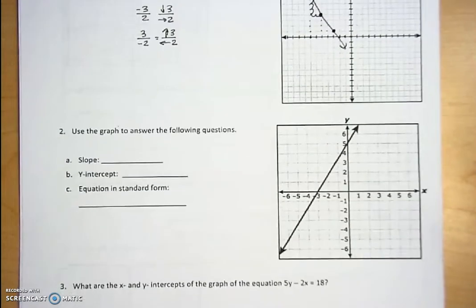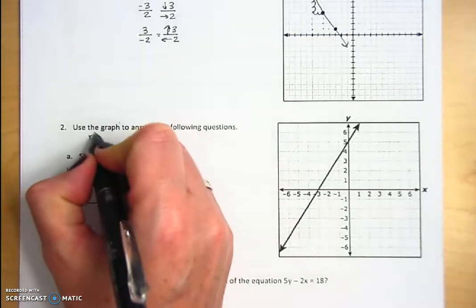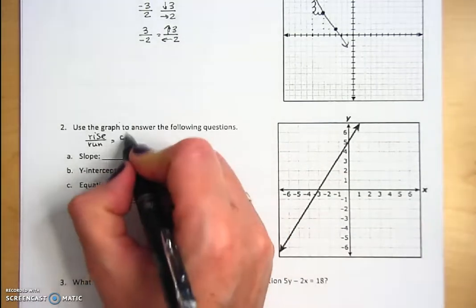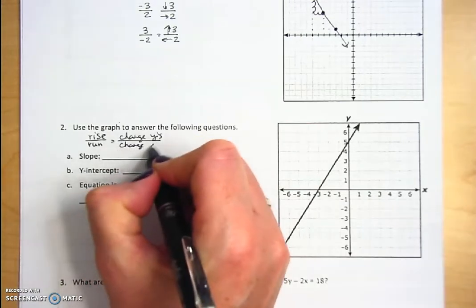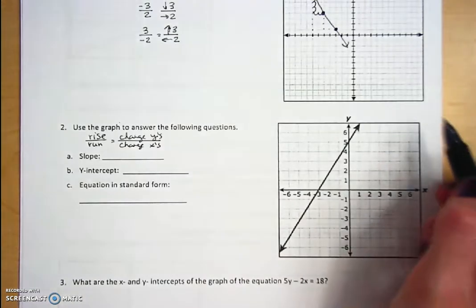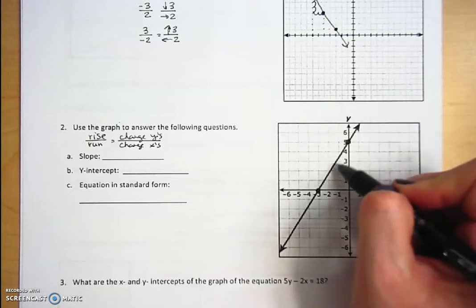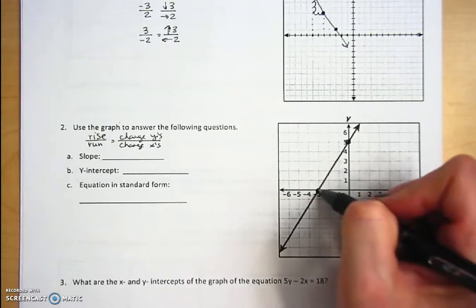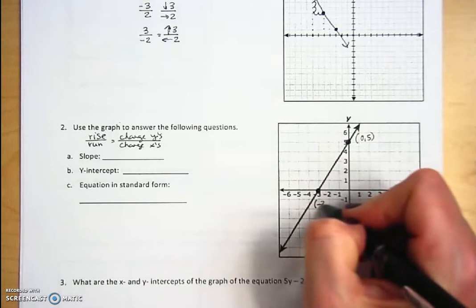On this next one, use the graph to answer the following questions. Slope. Remember, your slope is rise over run. It's the change in the y's over the change in the x's. So find 2 points that you know are on the graph. So this point and this point. Anything else in between looks kind of off, like you're not really sure it's going over where the lines cross. So don't use those. Use ones where you know it is. So this is (0, 5), and this is (-3, 0).